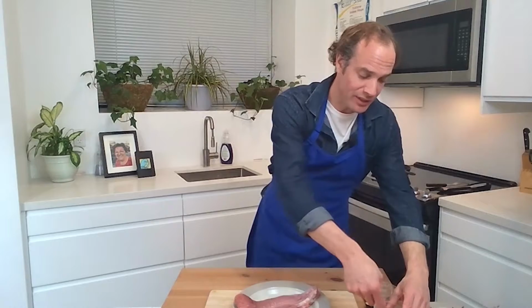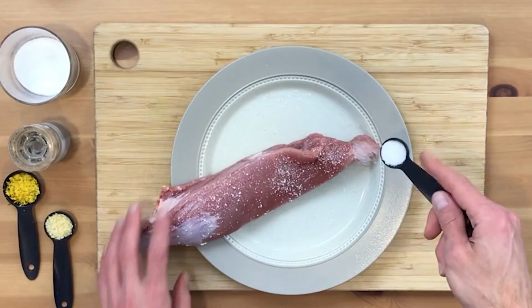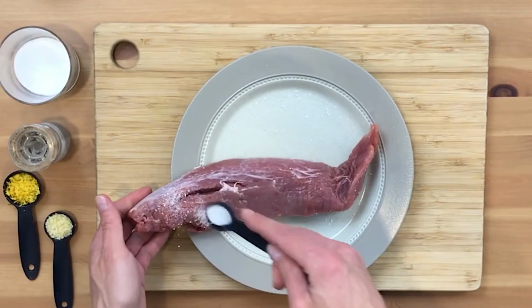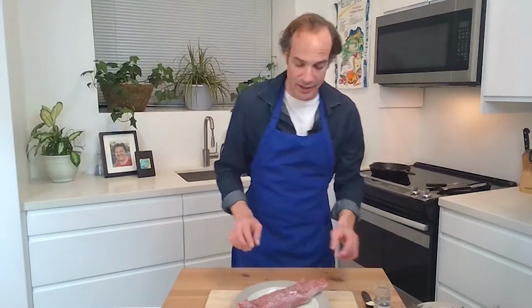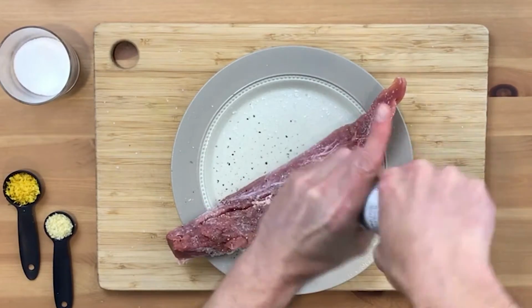The first thing we have to do with this pork tenderloin is season it with salt and pepper. So generously sprinkle some salt on all the sides. There we go. That's nicely salted there. And then crack on some pepper on all the sides. And now we can just set this aside and work on our rub.